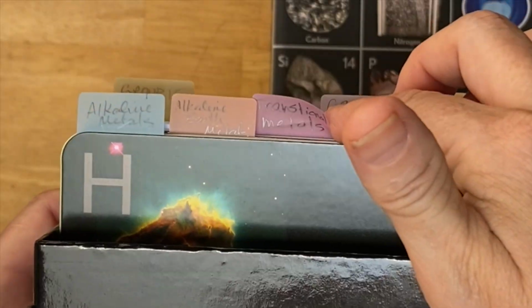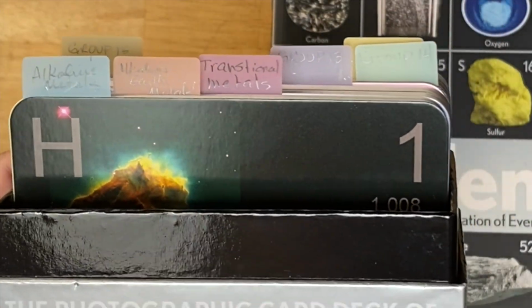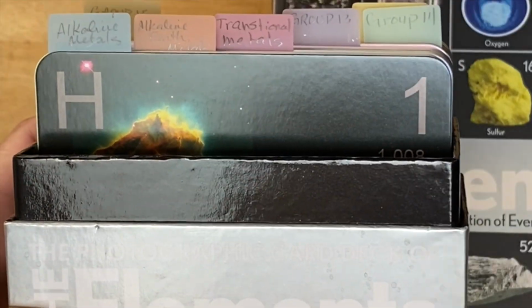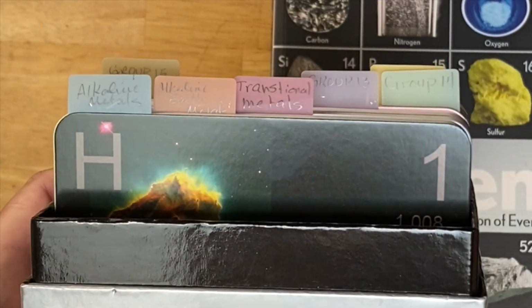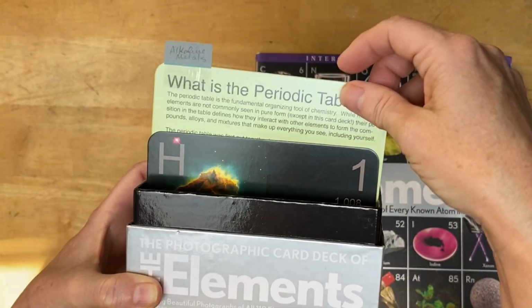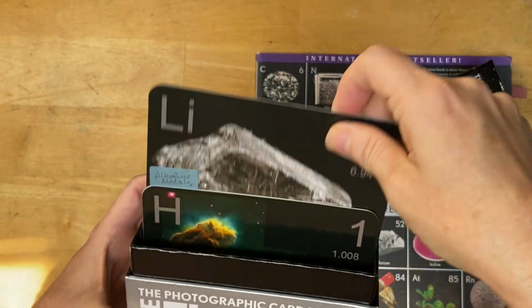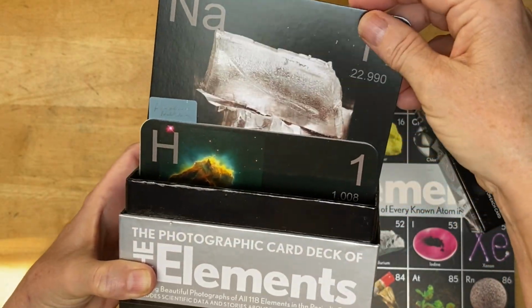Transitional metals, we studied those all together, not individual groups for how the periodic table is arranged now. So as we go through, we will find out what the alkaline metals are. We will pull all the cards for the alkaline metals.